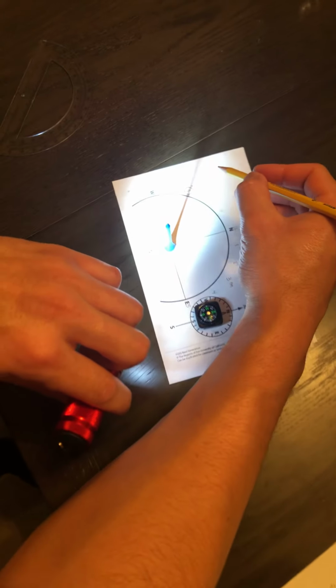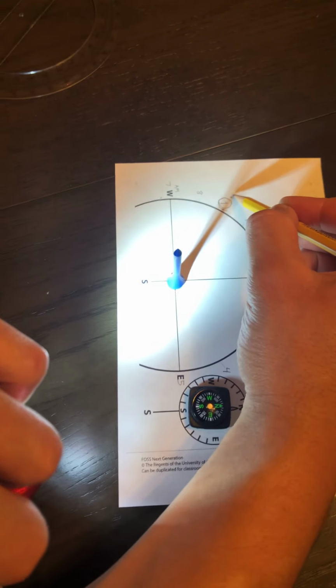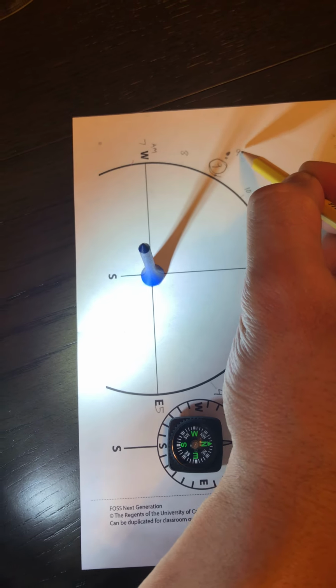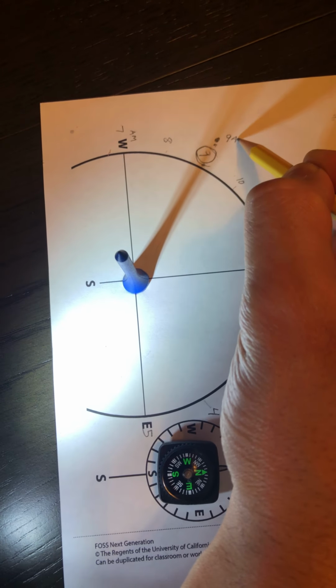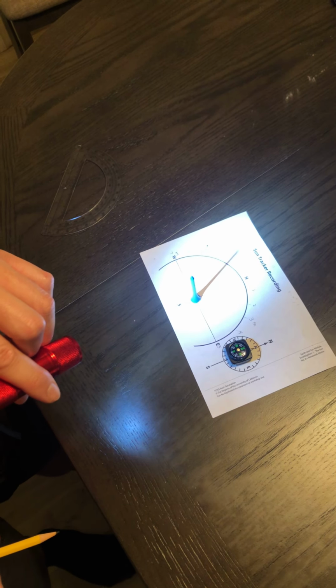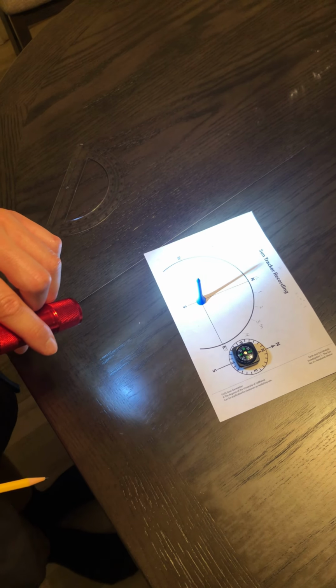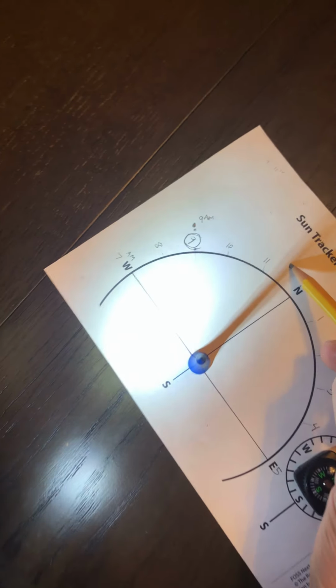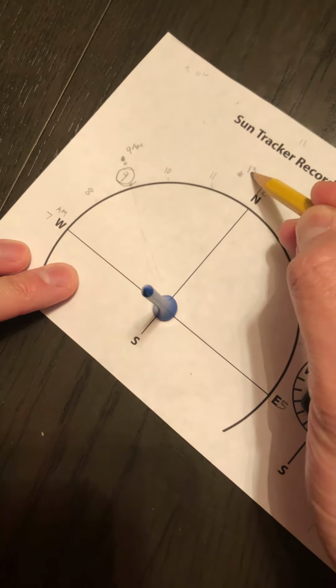So I'm going to take my pencil and make a dot to indicate 9 o'clock. I'm going to write 9 a.m. And then let's say I wanted you to find 11:30. Again, I'm going to use my flashlight and create a shadow. Remember, a shadow is caused by an object blocking the path of light. So 11:30 is in the middle between 11 and 12. Again, I'm going to make another dot, and I'm going to mark 11:30.